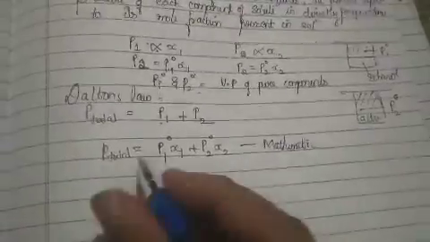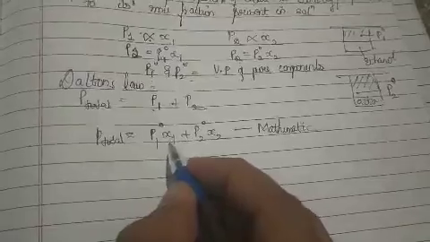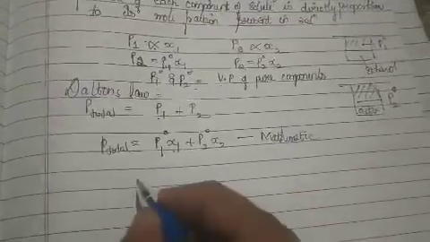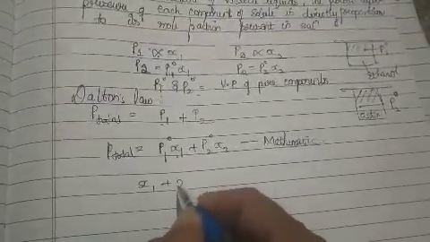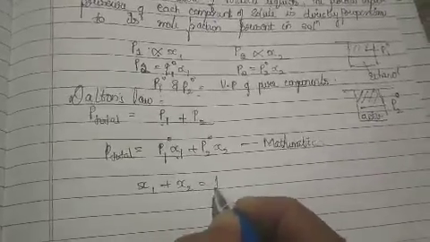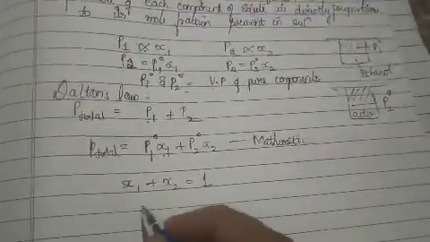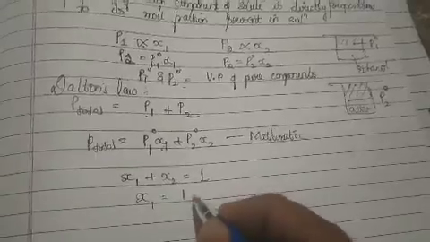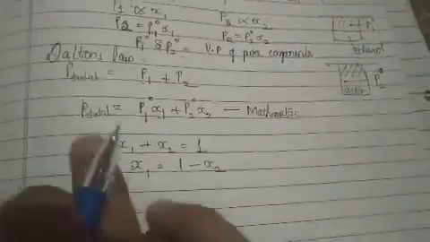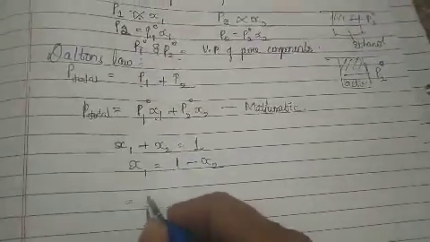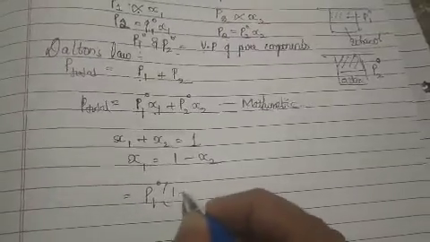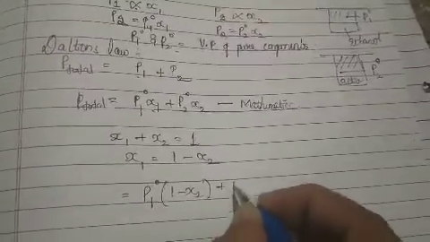But we also know that when you take the sum of the mole fractions of the two components, x1 plus x2 equals 1. So x1 will be equal to 1 minus x2. We can substitute here, and we get P1 naught into (1 minus x2) plus P2 naught into x2.